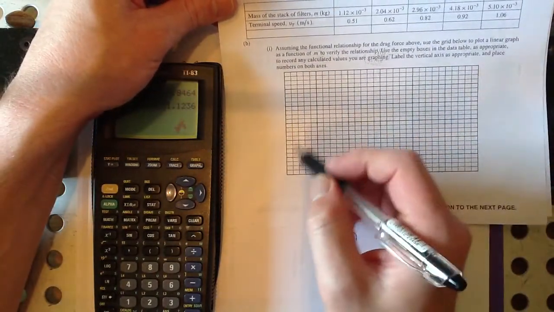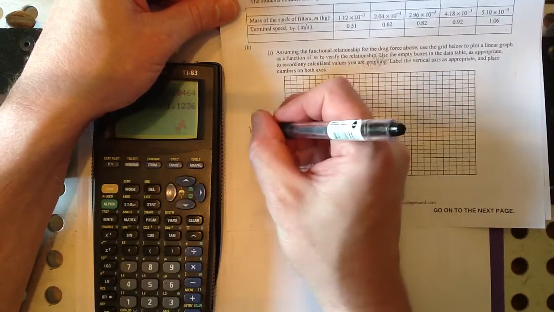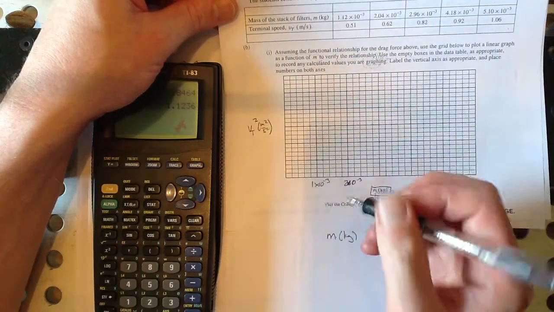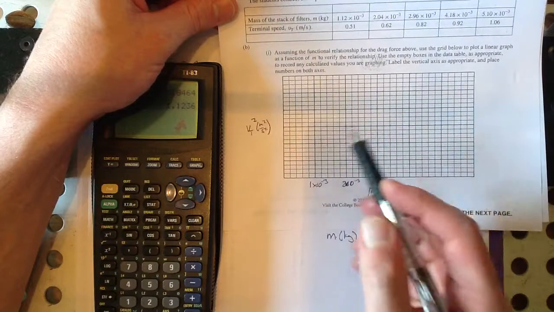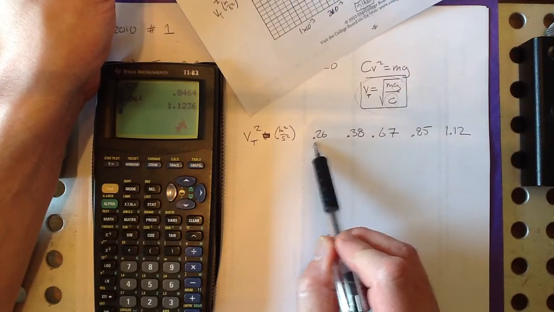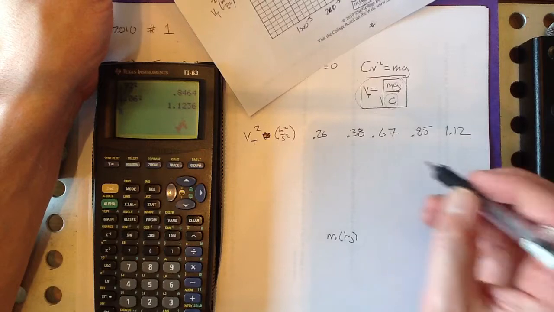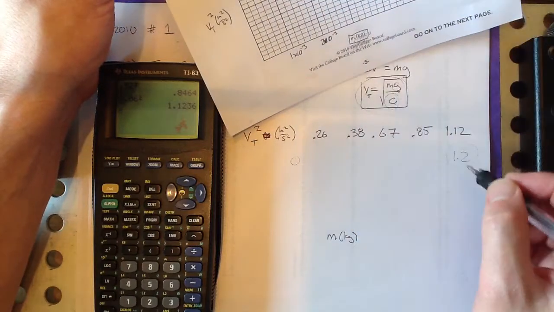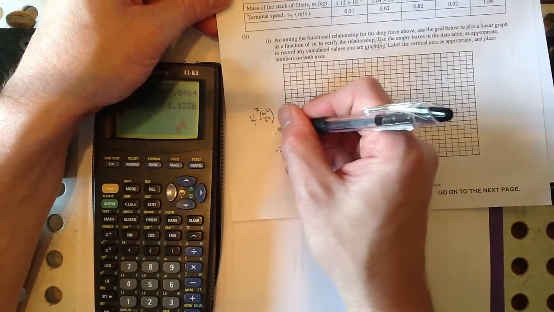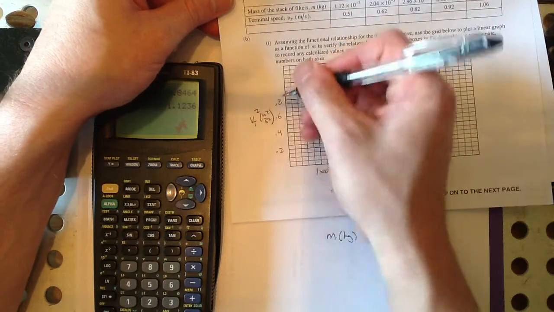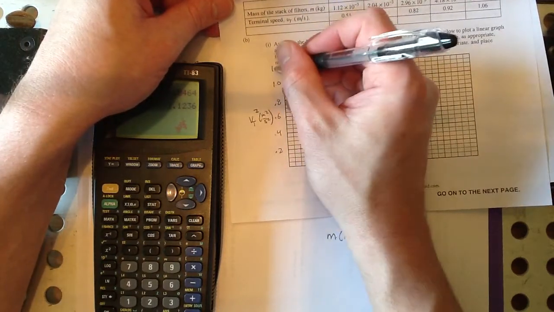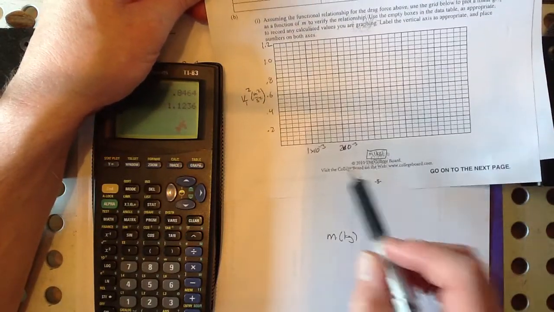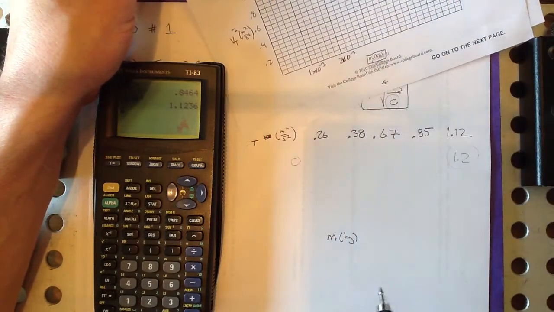And here we would have v squared, terminal velocity squared, which is meters squared per seconds squared. We should label the units there. And this is 1, 2, 3, 4, 5, 6 also. And we need to go from 0.26 to 1.12. So I think that's going from like 0 to 1.2. So that divided by 6 gives me 0.2, 0.4, 0.6, 0.8, 1.0 and 1.2. We're a little bit spoiled having the calculator and the computer do these things for us, so a little bit of practice scaling like this is probably a good idea.